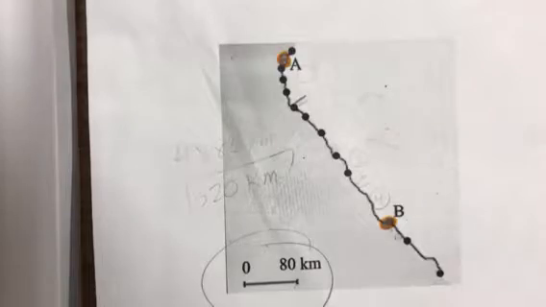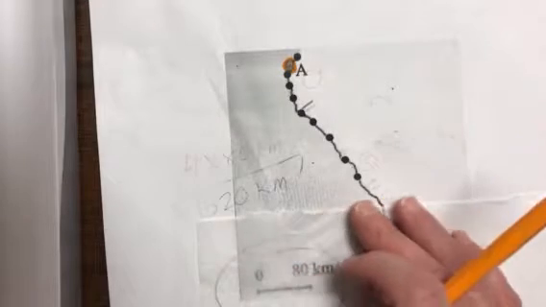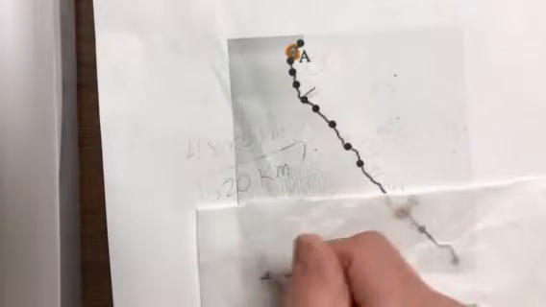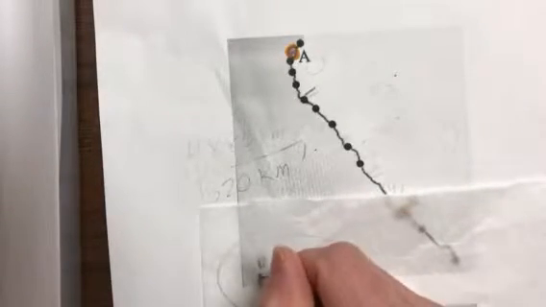So the first thing is that I'm going to take this clear, very light paper. See, it's really light so you can see through it, even if I put it on top of the picture. I'm going to put it over the scale and make myself a copy of that line by tracing over it. So in effect, I've just made myself a ruler by tracing over the scale that came with the problem. So now I'm just going to use that to measure.